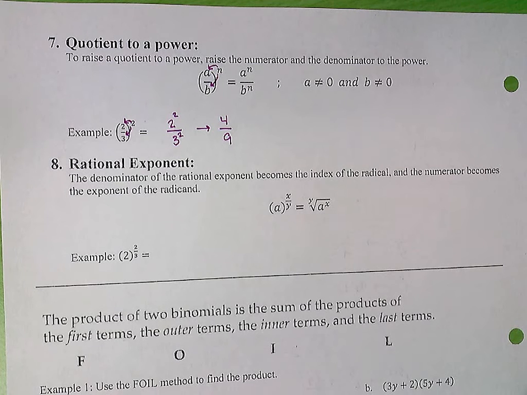Okay, questions on quotient to a power? Yes, Hadley. You can't.